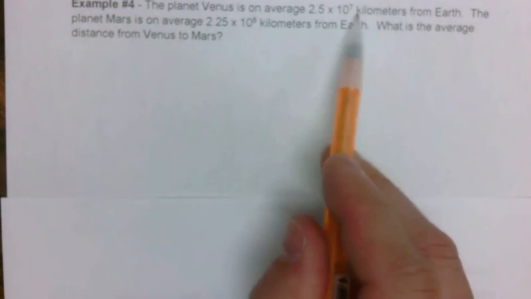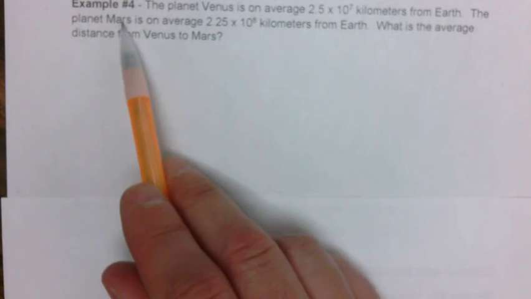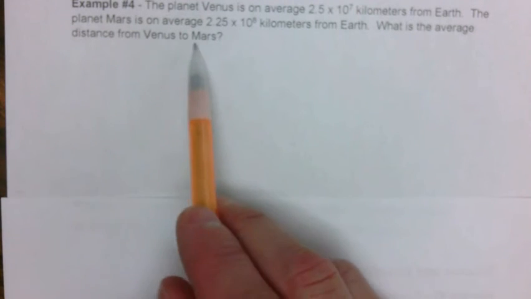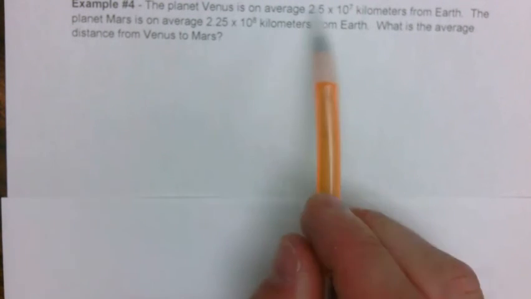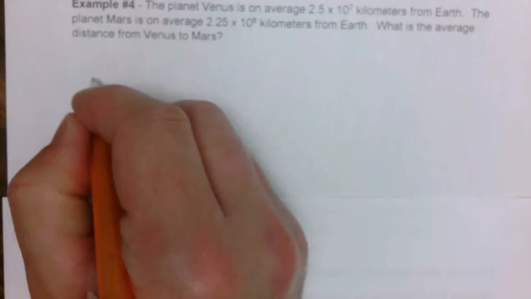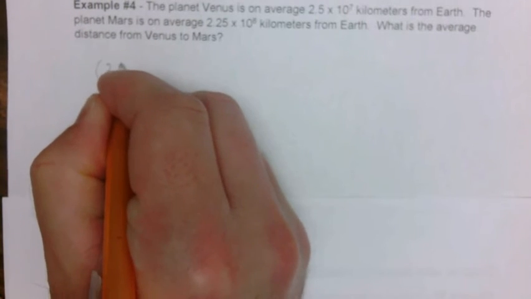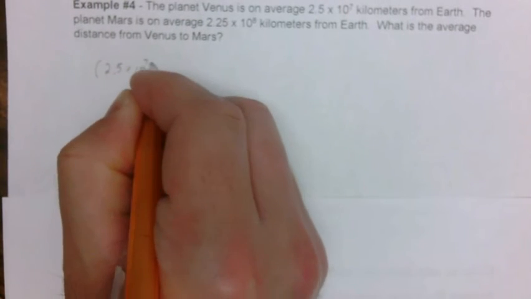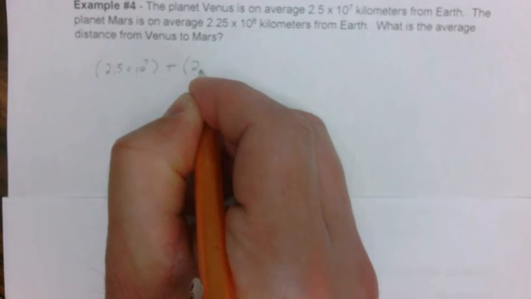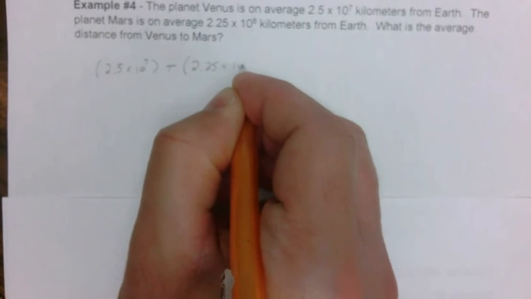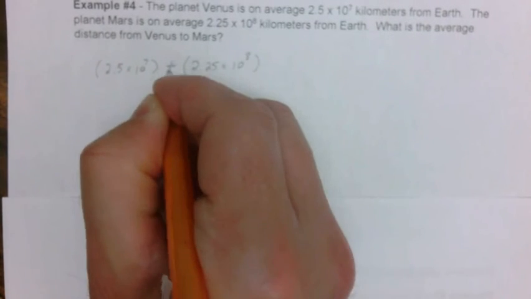Okay, so this first measurement goes from Venus to Earth. The second measurement goes from Earth to Mars. We want to go from Venus to Mars. So I'm going to have to take these two and add them together. So I'm going to have 2 and 5/10 times 10 to the 7th plus 2 and 25 hundredths times 10 to the 8th power. Once again, notice that the powers of 10 are different from each other.